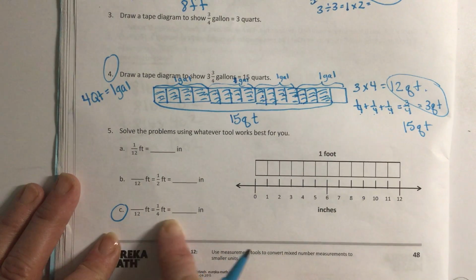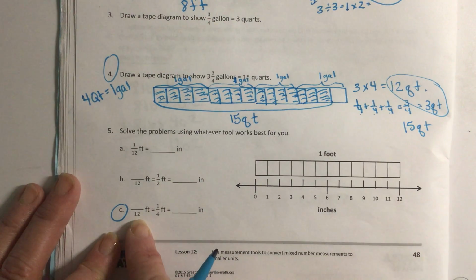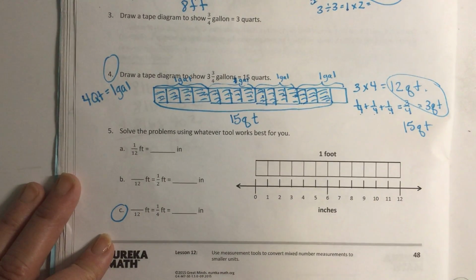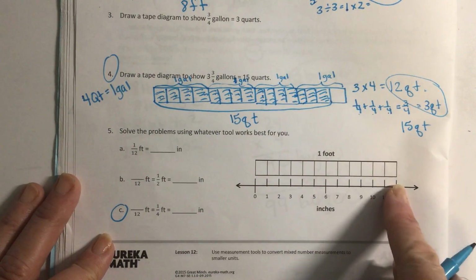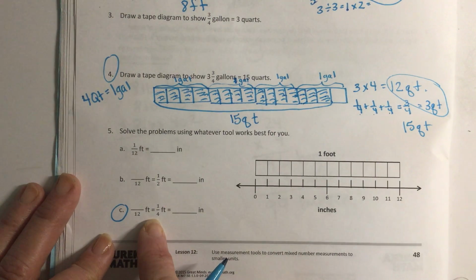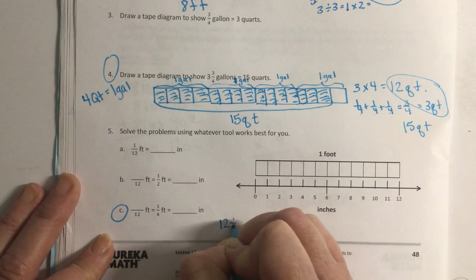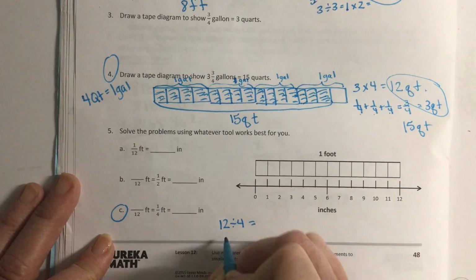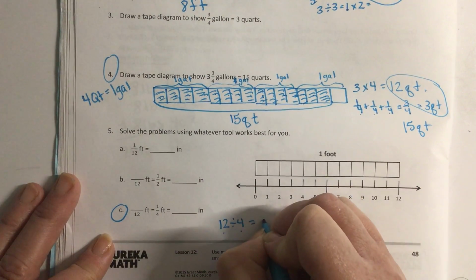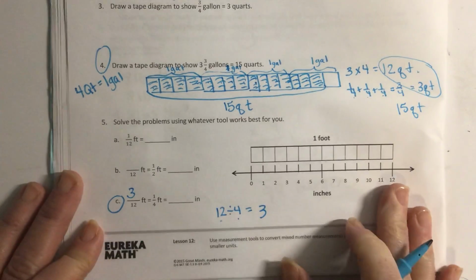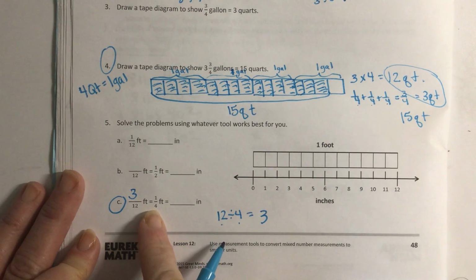All right, well, I know that there are 12 inches in 1 foot, right? So I can look at that and there's 12. And I'm trying to divide this into fourths. So we're going to take 12 and we're going to divide that into fourths. Okay, so 12 divided by 4 is 3. So 3 of these, 3/12, equals the same as 1/4.